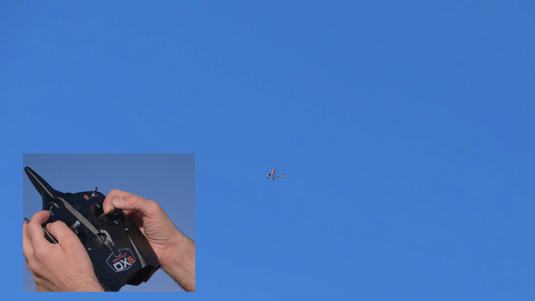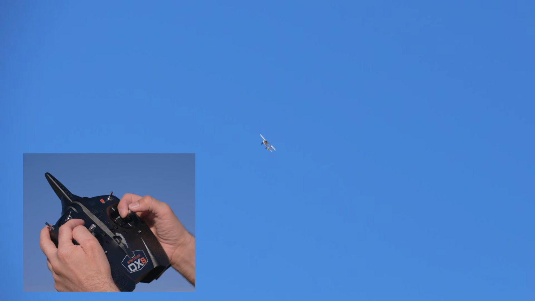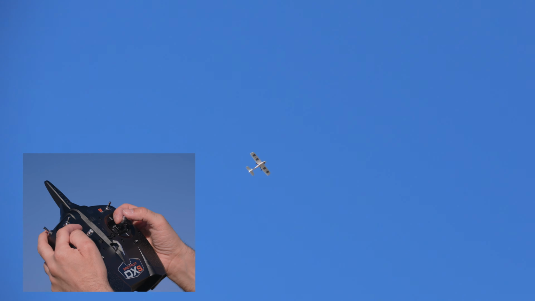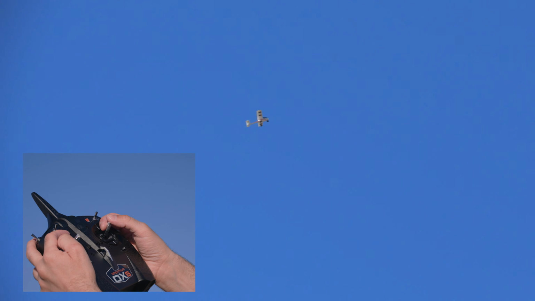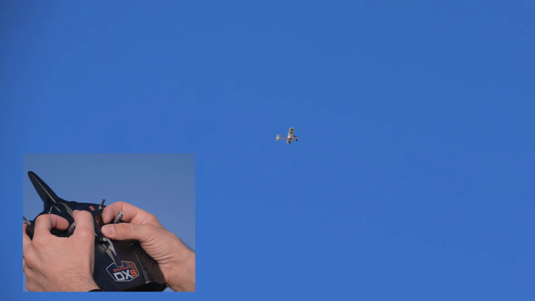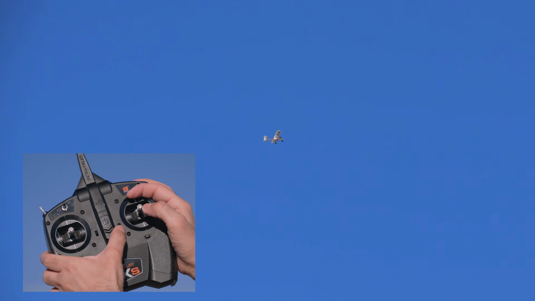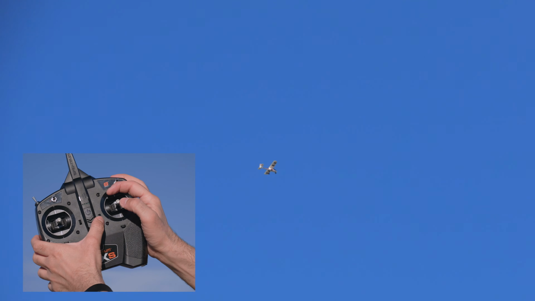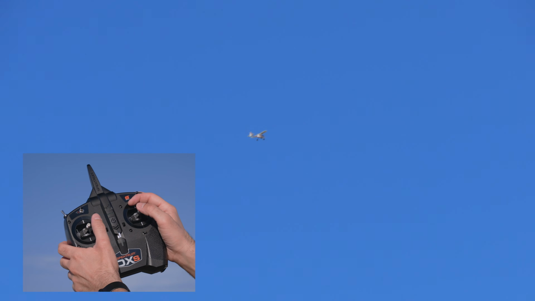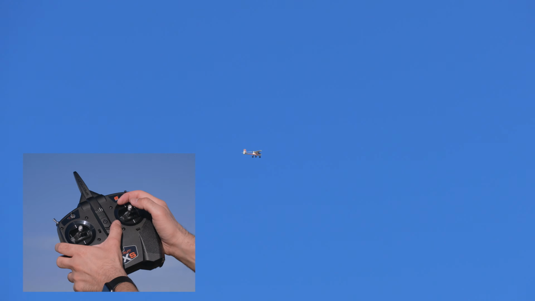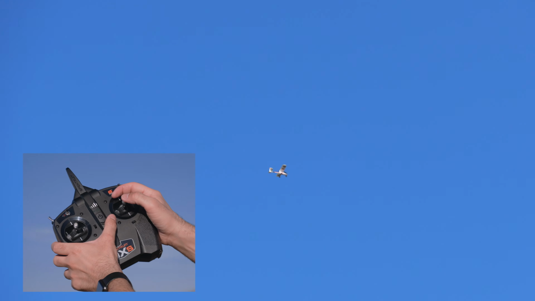So if I make a left-hand turn and pull back on the stick, just like I did in the beginner mode, when I want to stop turning, I need to go back to the right a little bit. And in this case, I can see it's climbing a bit. So I'm going to add some down trim. I'm pushing forward on this trimmer lever. I don't want it to climb too much when I'm at about half power, so I'm going to get a little bit more down trim here.